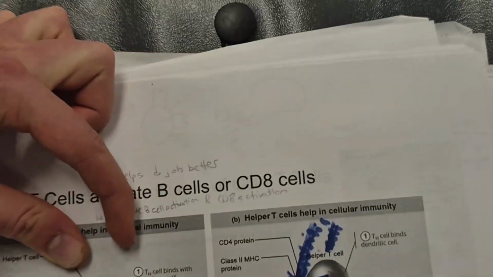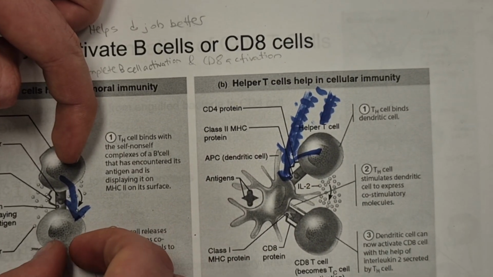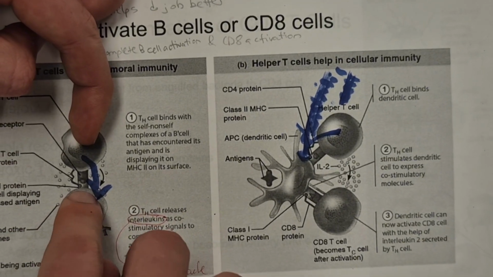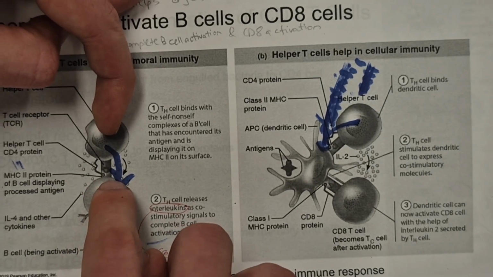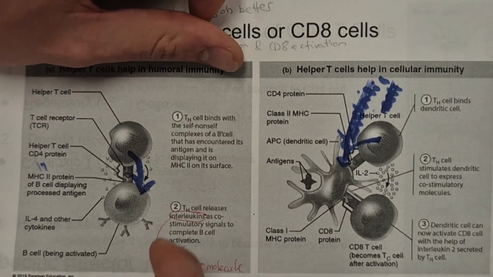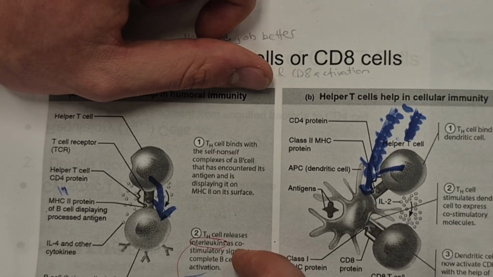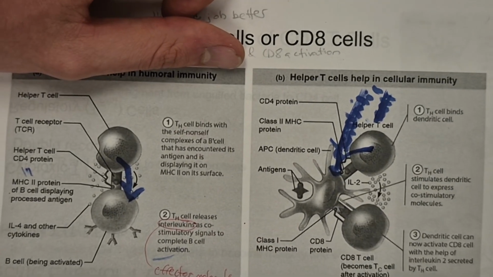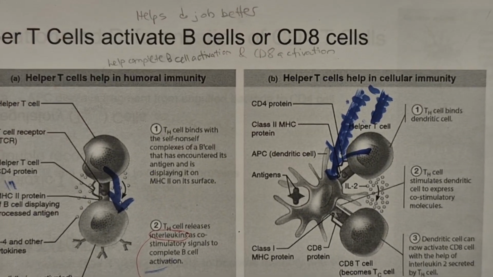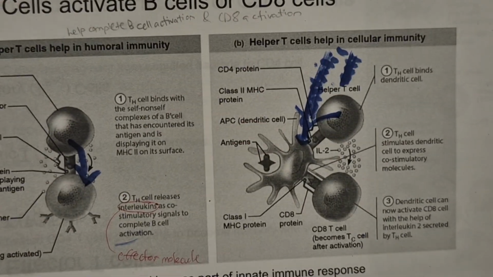Okay, so this helper T cell is going to bind with a B cell, right? This helper T cell is going to bind with this B cell because this B cell is going to have an MHC2 protein on it, displaying its antigen that it has encountered. And this is just going to help the B cell do its thing by releasing interleukins as co-stimulatory signals to complete B cell activation so that that B cell can then turn into either IgM antibodies or IgG antibodies, depending on if it's a primary or secondary response.